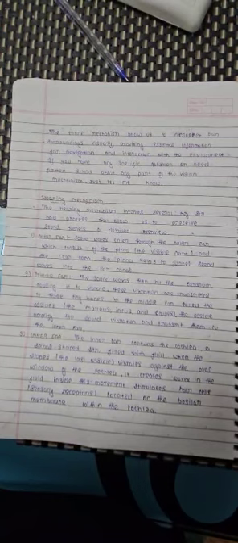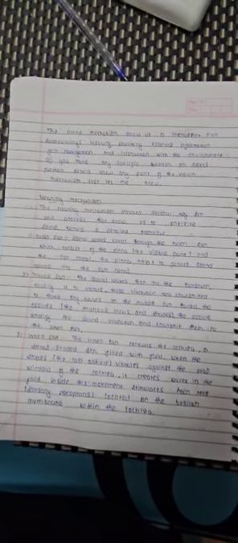Hearing mechanism. What is the hearing mechanism? The hearing mechanism involves several key structures and processes that allow us to perceive sound. Here is the detailed overview. First one is the outer ear, which we can see with our naked eyes.